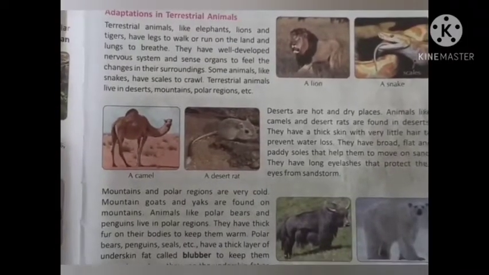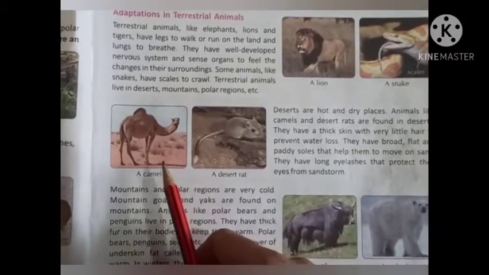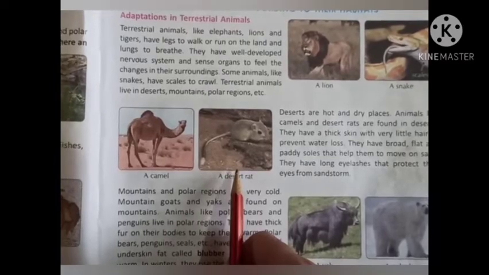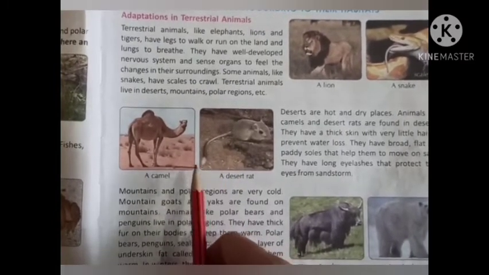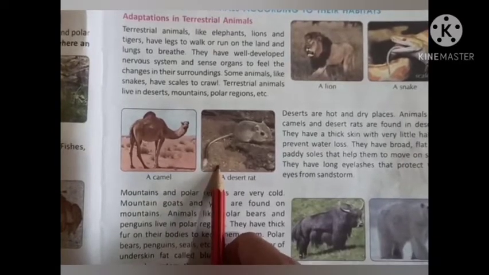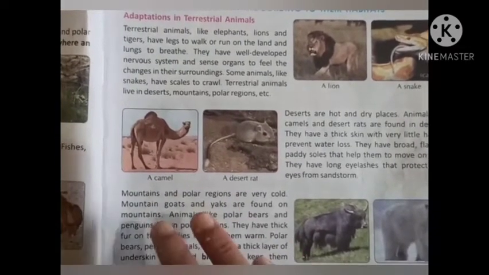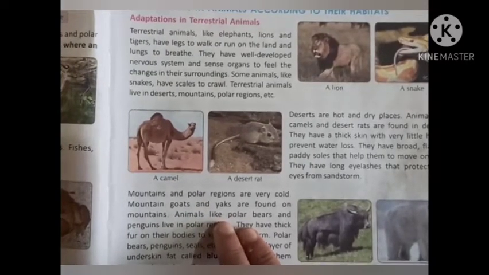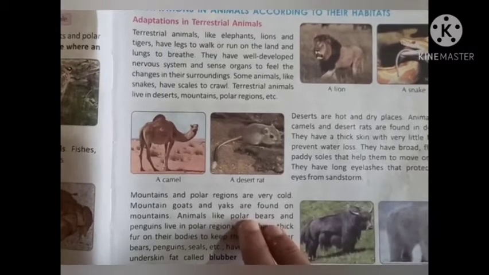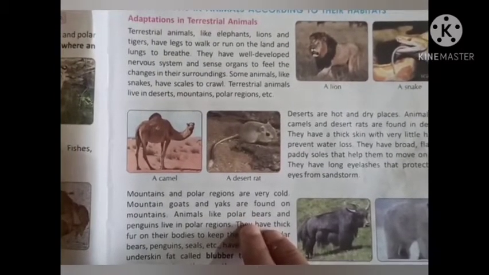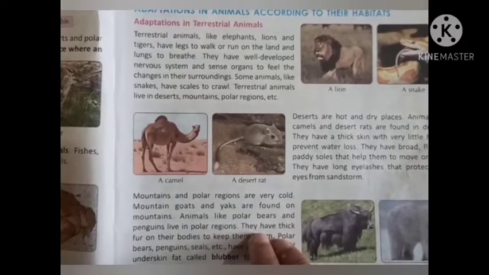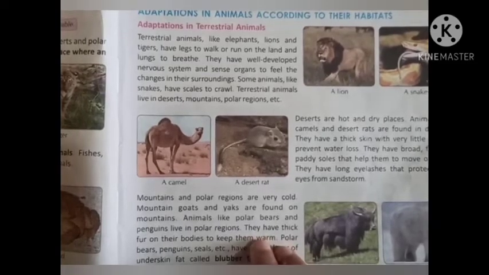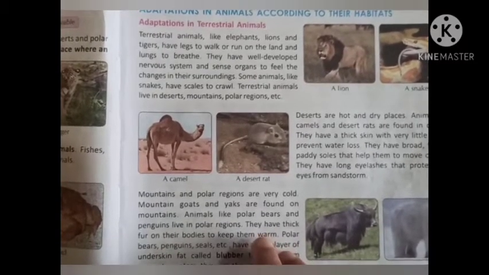So students, here you can see some other terrestrial animals like the camel, and this is a desert rat. These animals are found in the deserts and they have adapted themselves. They have adjusted themselves to the desert climate. The climate in the desert is very hot and dry. So these animals have adjusted themselves to that environment. Also they have thick skin which helps them in preventing water loss. Also their legs are padded, broad and flat, so that they can easily move in the sand.